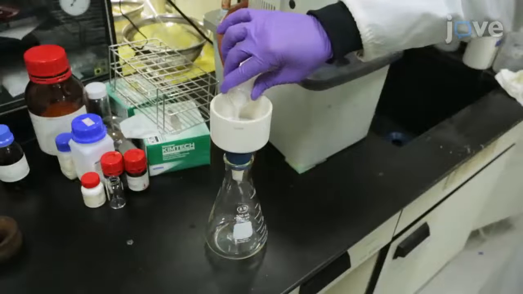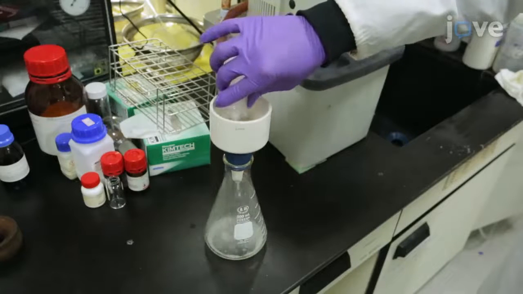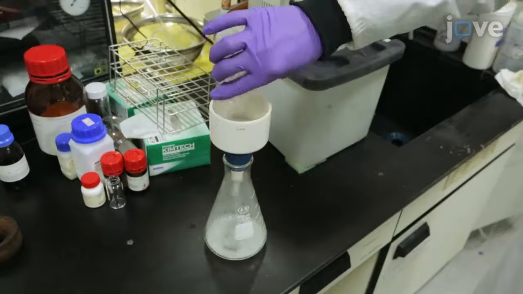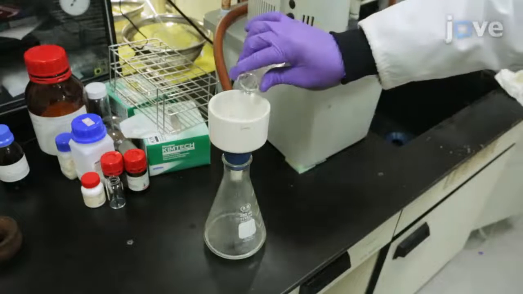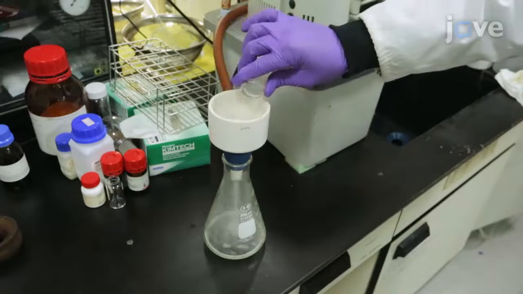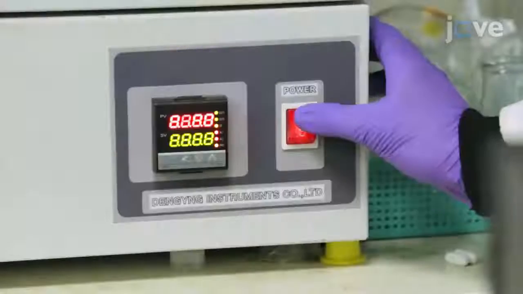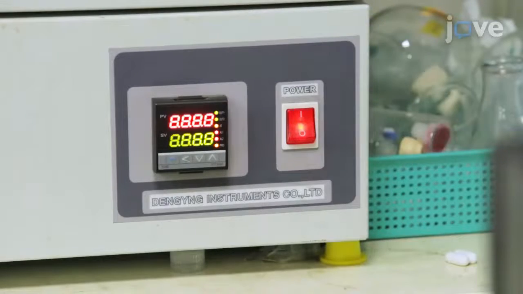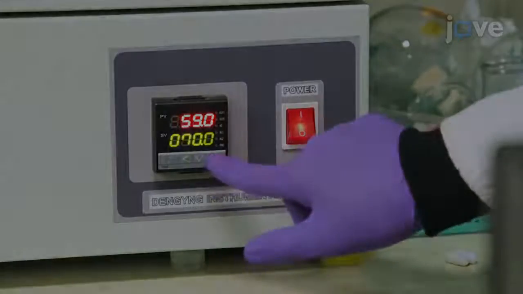After the reaction is complete, separate the zwitterion from toluene using vacuum filtration. Then wash the zwitterion with 40 milliliters of toluene. For drying the zwitterion, set the temperature of an oven to 80 degrees Celsius.